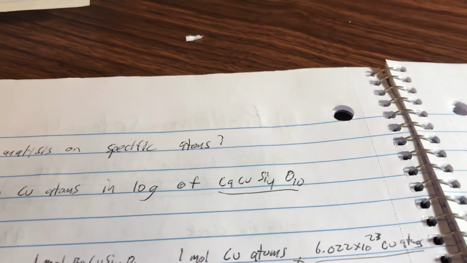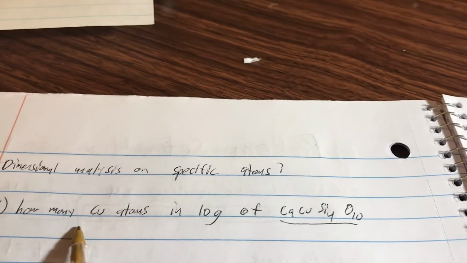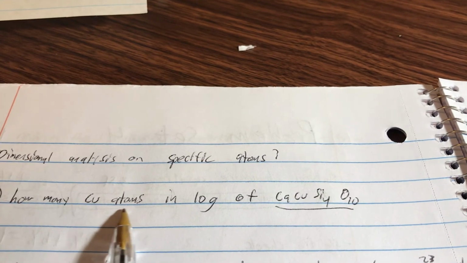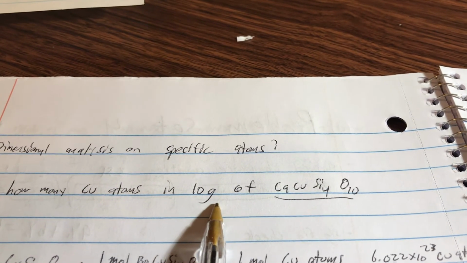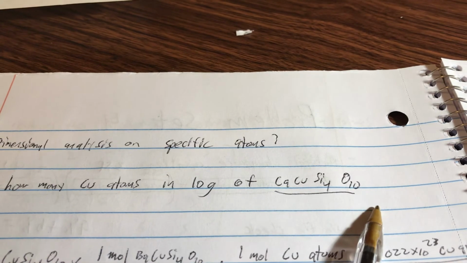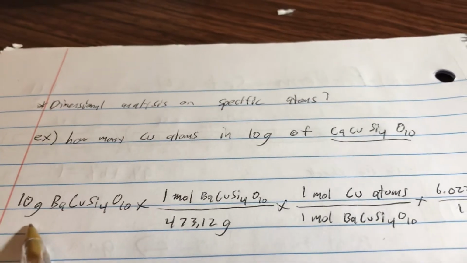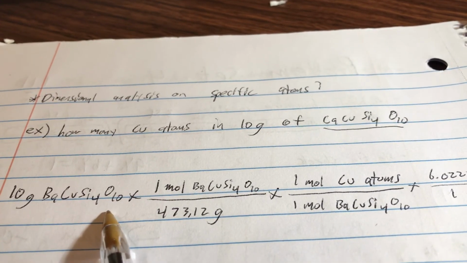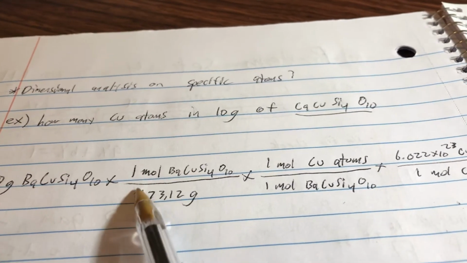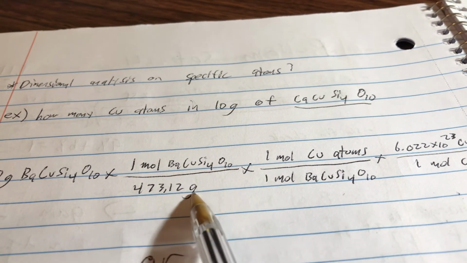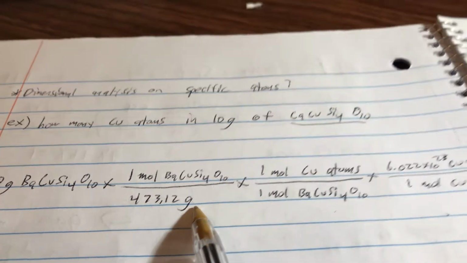So, for example, this one, how many copper atoms, Cu, are in 10 grams of this compound? So one way to do it is to take the 10 grams of this compound that you have, multiply by 1 mole of that compound divided by the entire molar mass of that compound in grams.